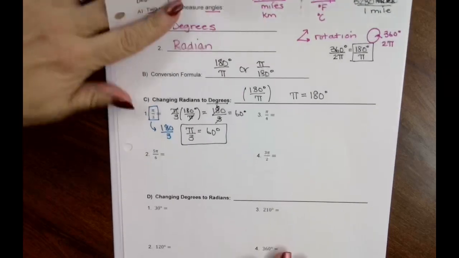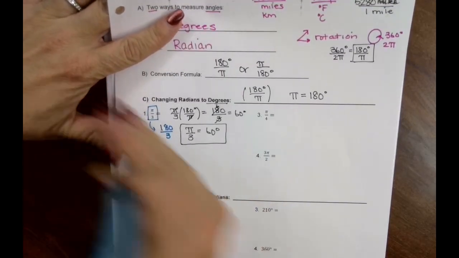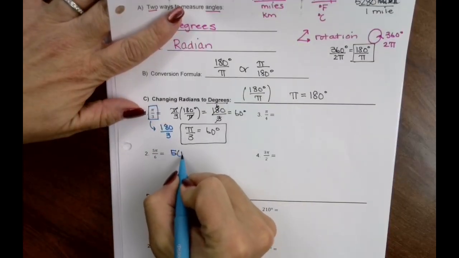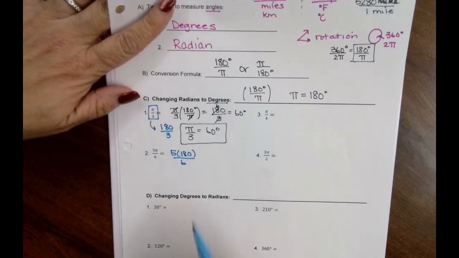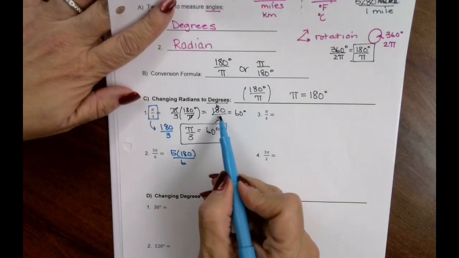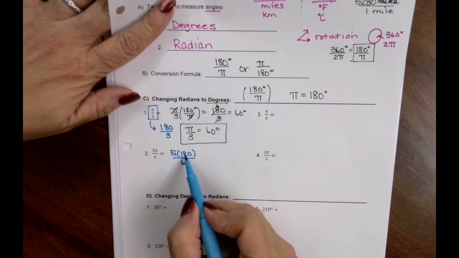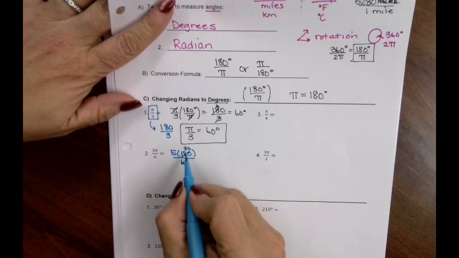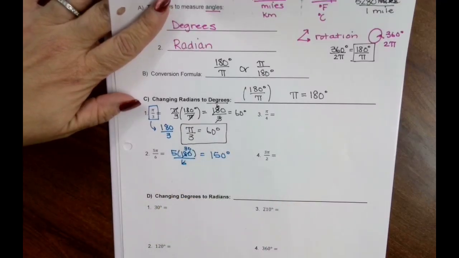Okay, let's go down here and do this one because this one's a little bit easier. If I have 5 pi over 6, this is the same as saying 5 times 180 over 6. We just said that when we have 180 divided by 3, I get 60. So 180 divided by 6 is going to give me 30. So 30 times 5 is 150 degrees.